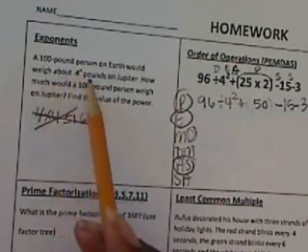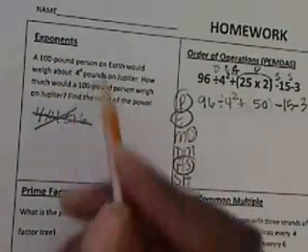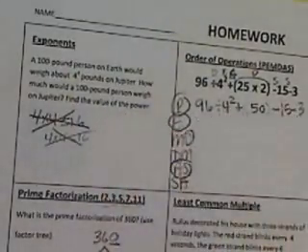Okay, on this side, this is all reviewed from the first module, the first test we took. So this one is about a 100-pound person on Earth would weigh about 4 to the 4th power pounds on Jupiter. How much would a 100-pound person weigh on Jupiter? Find the value of the power. Well, your first thought is 4 times 4 equals 16. That is not true. Remember, this is repeated multiplication. So y'all can figure that out by yourself.